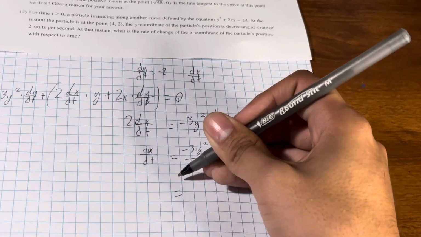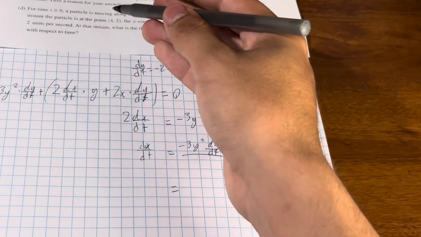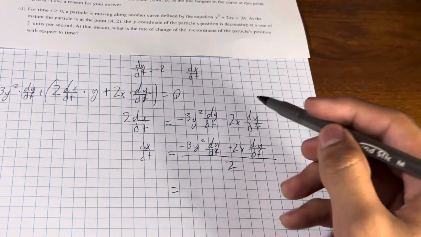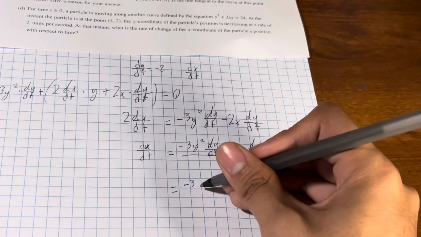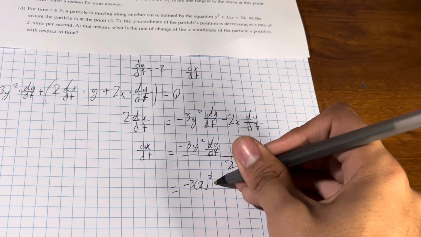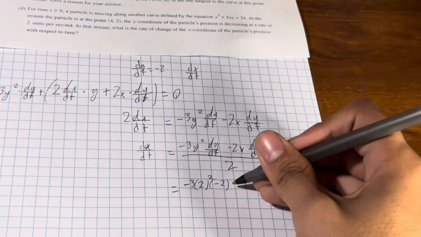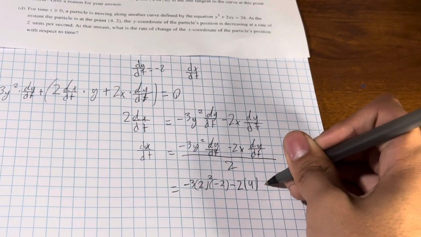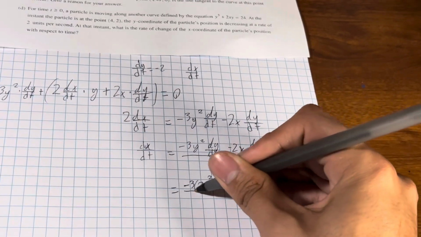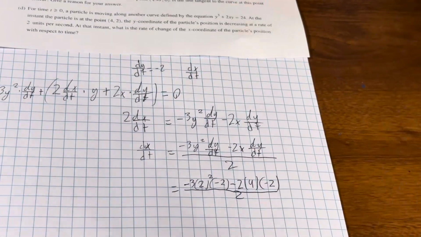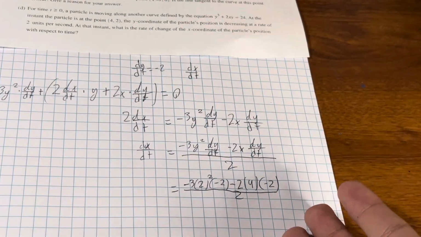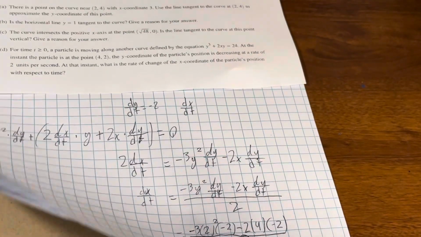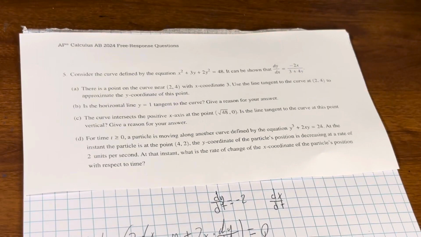Alright, and then you're just going to want to input these coordinates for the y's and x's. So dy dt is negative 2, minus 2 for negative 2, all over 2, and you're just going to want to leave it like that. Don't touch it, because you're most likely gonna make a mistake, because you're gonna be all jittery. So yeah, that's our answer, and thank you for watching. I'll be back with the final FRQ number 6 soon.